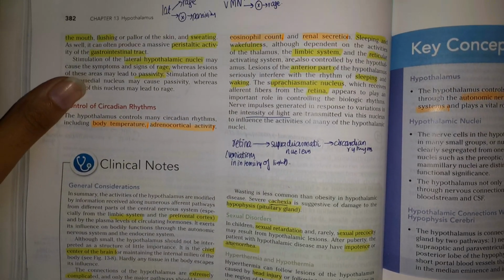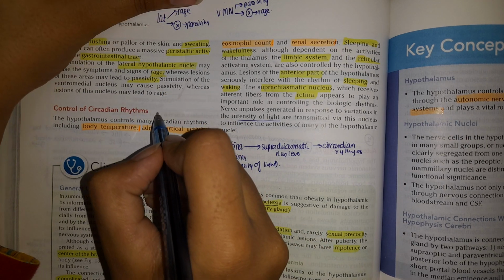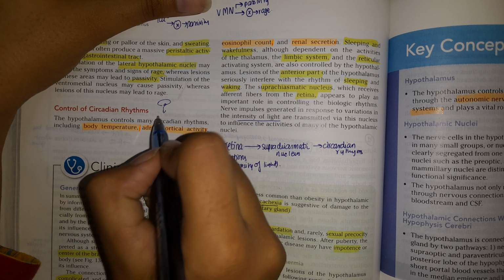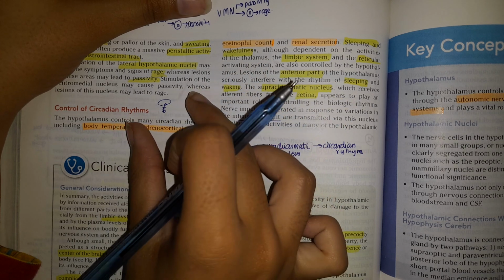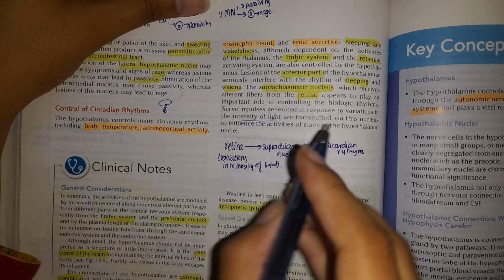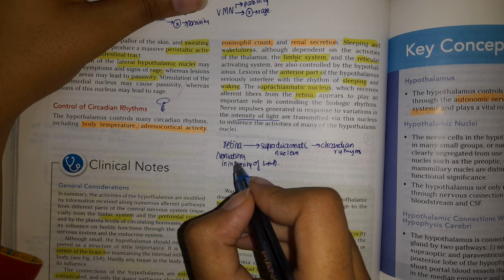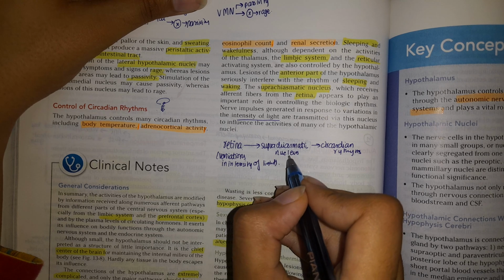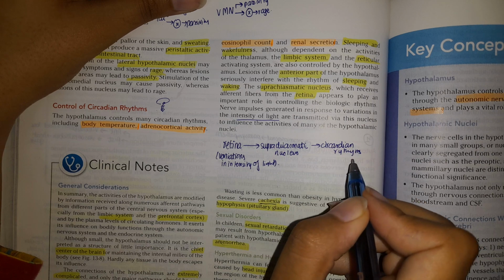Now, control of the circadian rhythms. What are circadian rhythms? Your sleep and wakeful cycles. Whenever your descending system, going from your hypothalamus to your spinal cord, was involved, it was passing to the reticular formation, and this reticular formation is actually your sleep and wakeful cycle controller that controls your circadian rhythm. So for example, the retina of the eye detects the variations in intensity of light, then passes them to the suprachiasmatic nuclei, and this suprachiasmatic nucleus through the reticular formation controls your circadian rhythms.